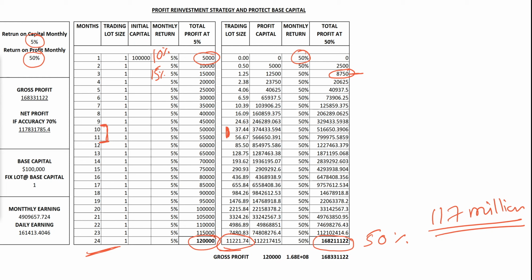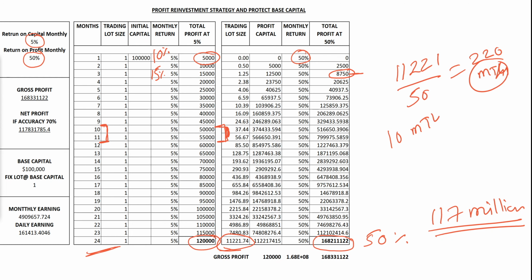If you have patience and you want to save your base capital, your initial capital, which is your hard-earned money, and you want to put in the profit, you can keep it at 50%. And here the lot size will be, as you can see, 11,221.